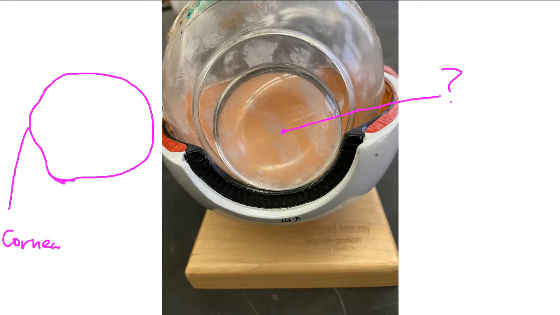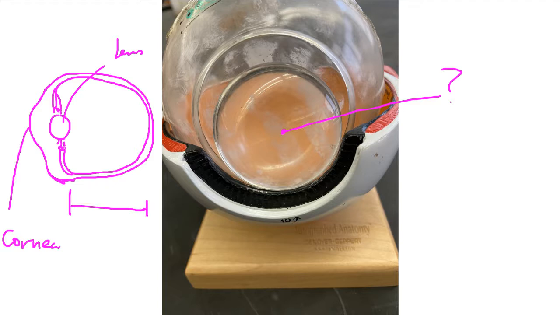The choroid comes forward to become the ciliary body, and it holds on to the suspensory ligament, and the suspensory ligament holds on to the lens. In fact, the lens separates the eye into two regions. The region in the back is known as the posterior cavity.